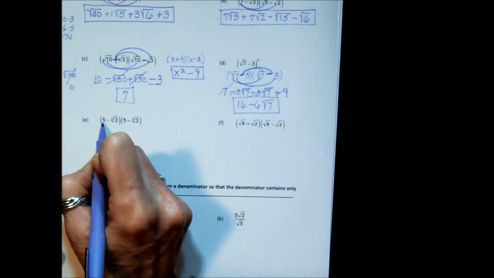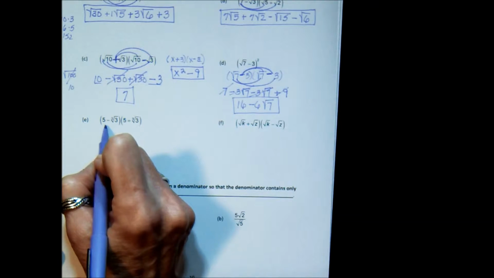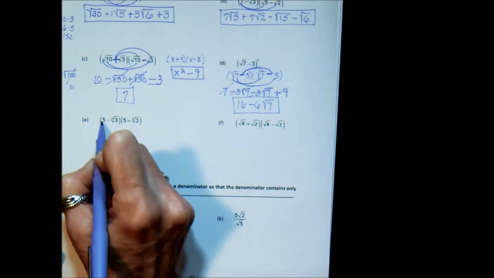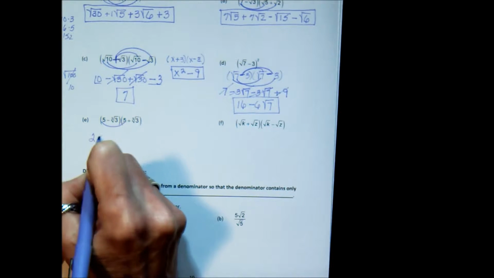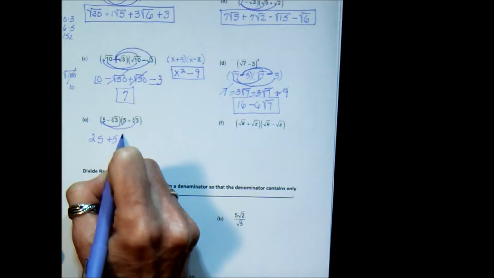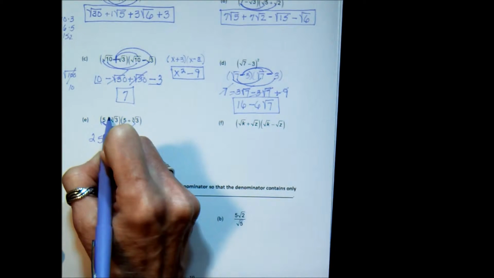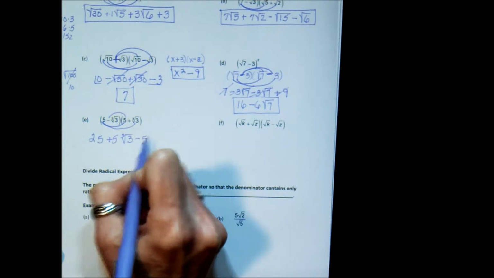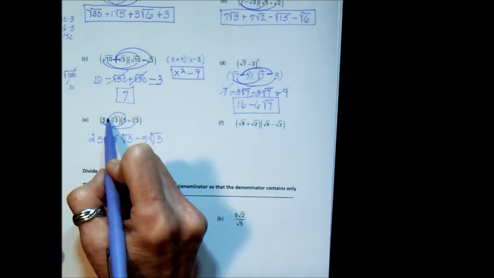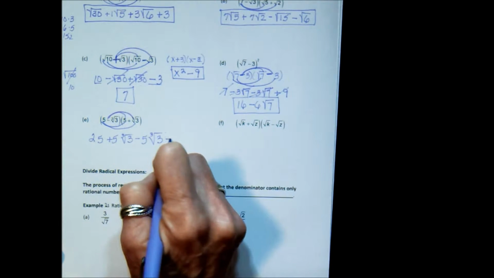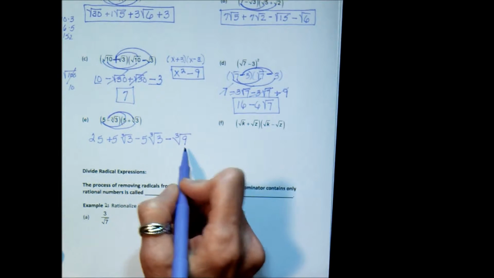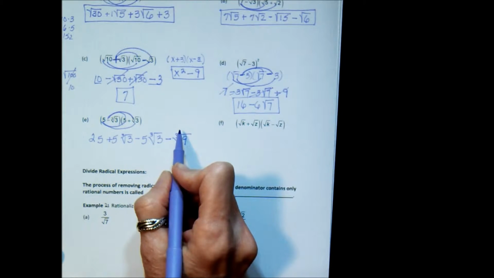Here, again, using FOIL, it looks like a difference of two squares, but these are cube roots. So watch what happens. First, outside plus 5 cube roots of 3. Inside minus 5 cube roots of 3. Now here's where it's interesting. Negative times positive, minus cube root of 9, which is not 3 because this is a cube root.